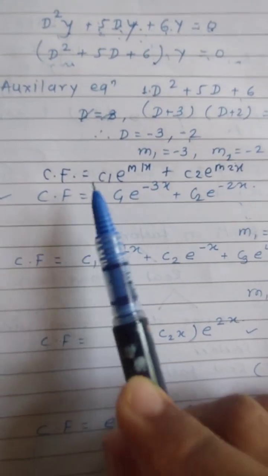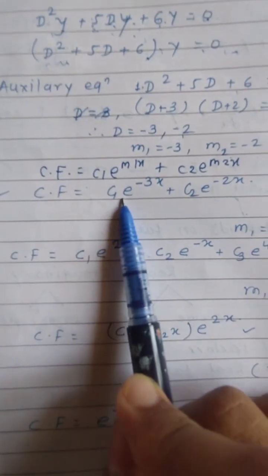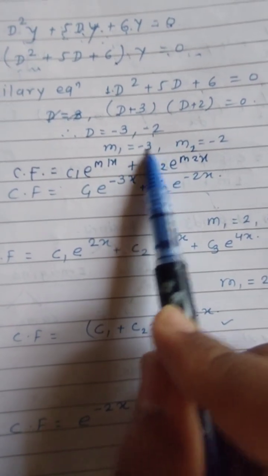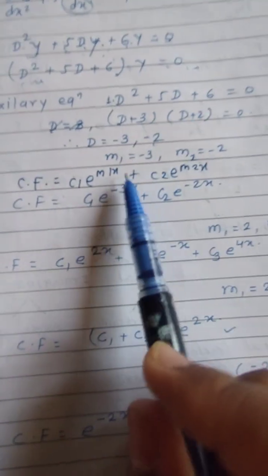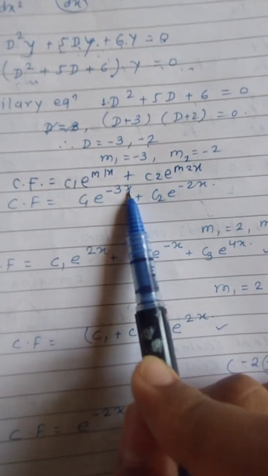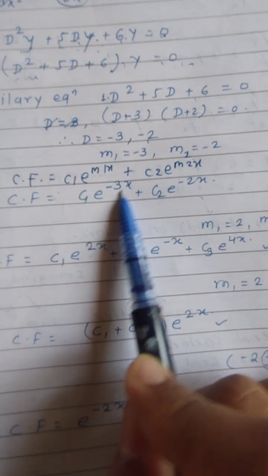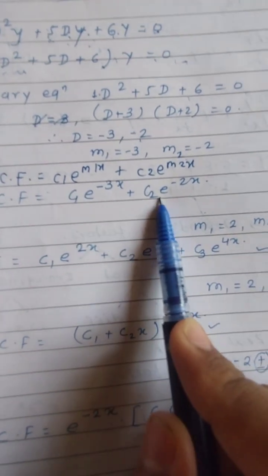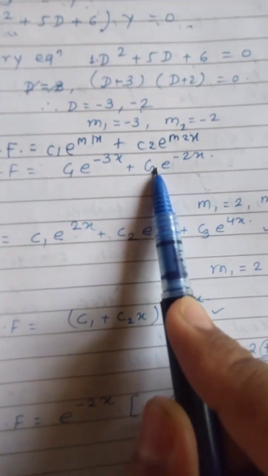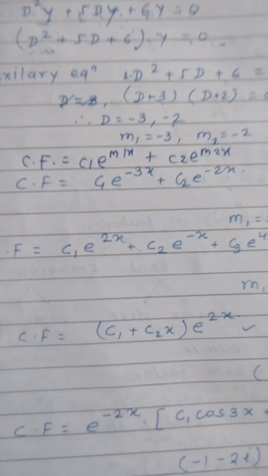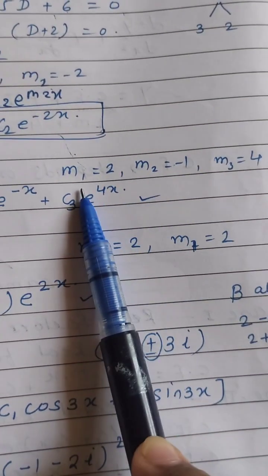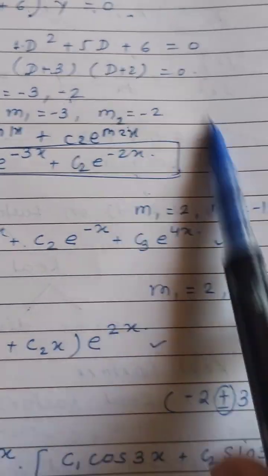So again we will write the final answer, that is CF = c1 e^(m1x) + c2 e^(m2x), but m1 we have now got, which is the factor for this quadratic equation. So m1 we replace by -3, so c1 e^(-3x), and plus c2 e^(-2x), means m2 is -2.